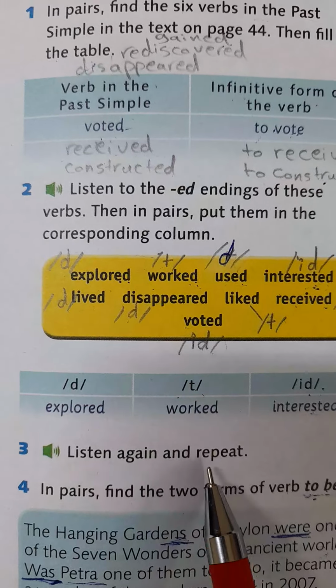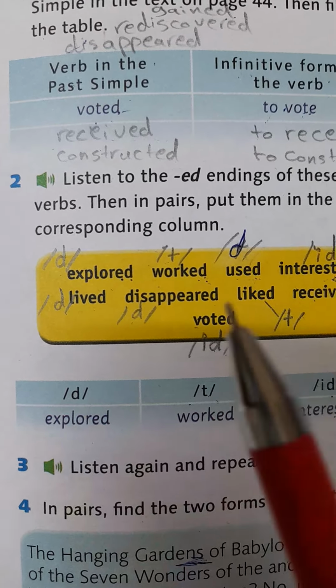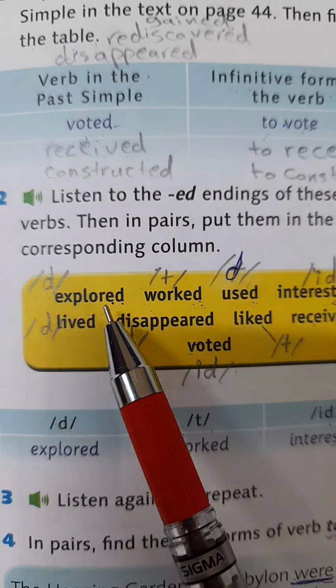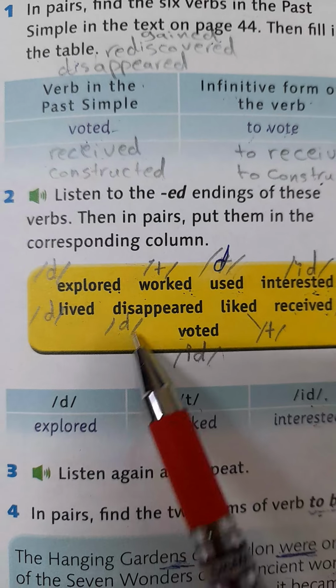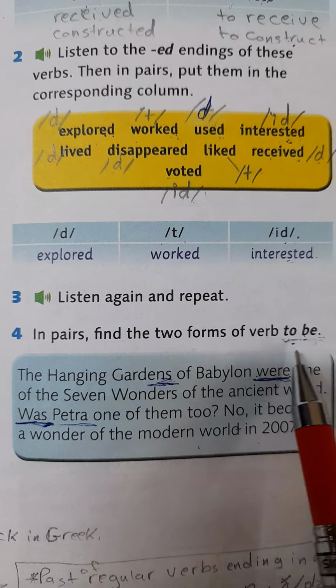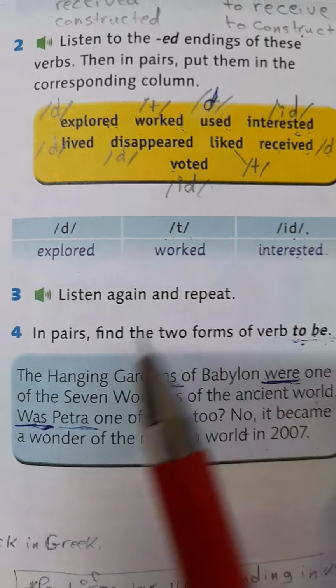So listen in exercise number 3, listen again and repeat. So you will try alone to pronounce these verbs and pronounce the ed endings of these verbs correctly. Now in exercise number 4 here, in pairs find the two forms of the verb to be. Now we have the verb to be in the past simple.